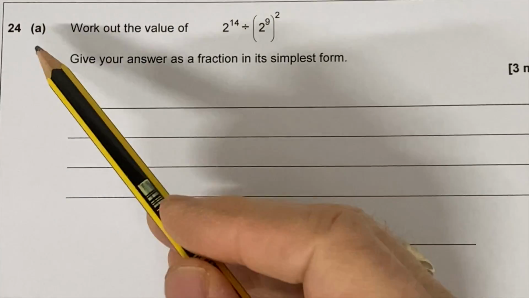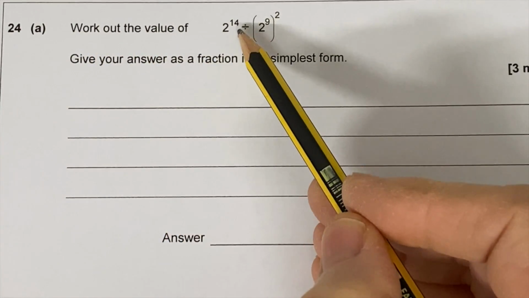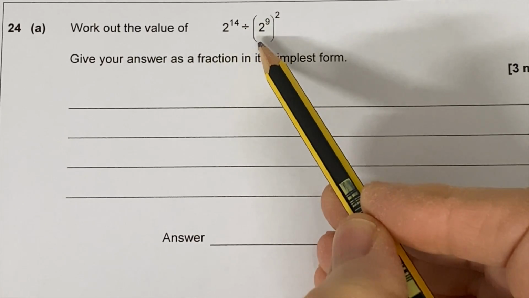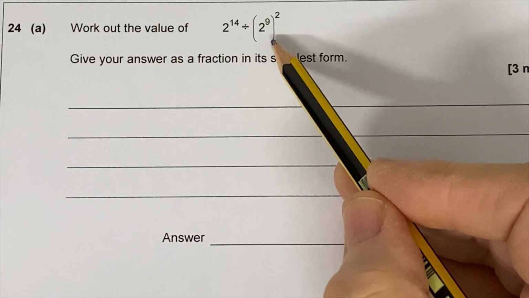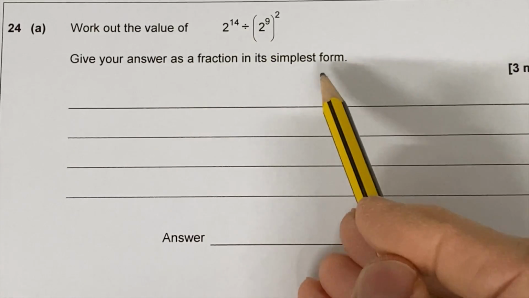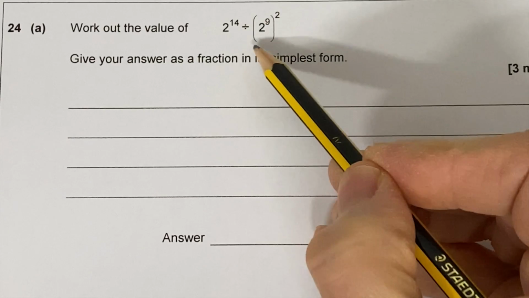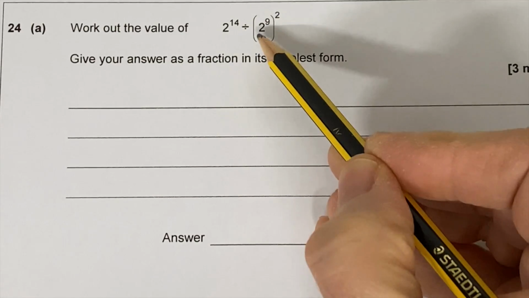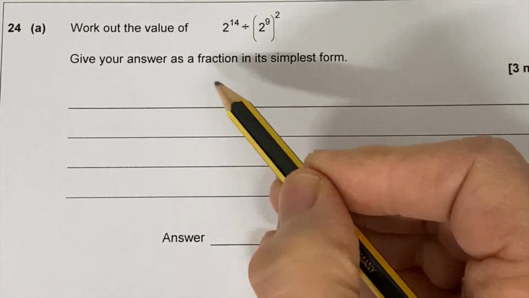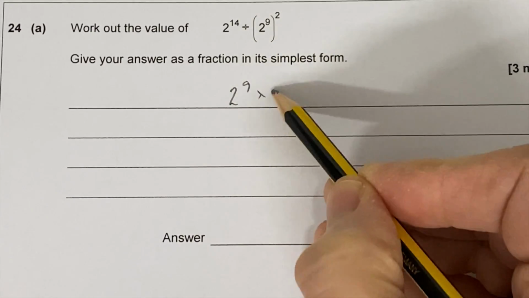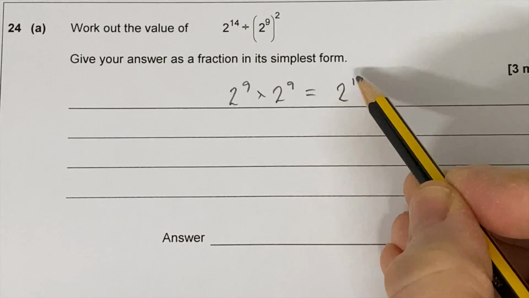Question 24a, work out the value of 2 to the power 14 divided by (2 to the power 9) squared. And that bit is squared and it's inside brackets, as you can see. Give your answer as a fraction in its simplest form. So we have to deal with the brackets and that index first. Now (2 to the 9) squared is 2 to the 18, because it's 2 to the 9 times 2 to the 9, which is 2 to the 18.